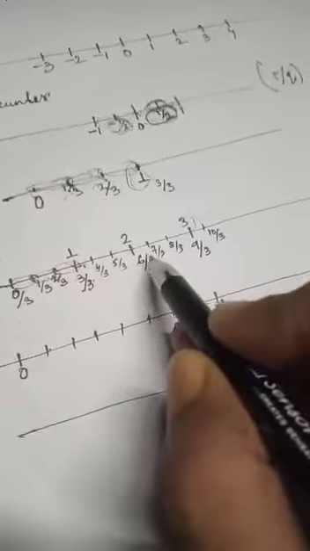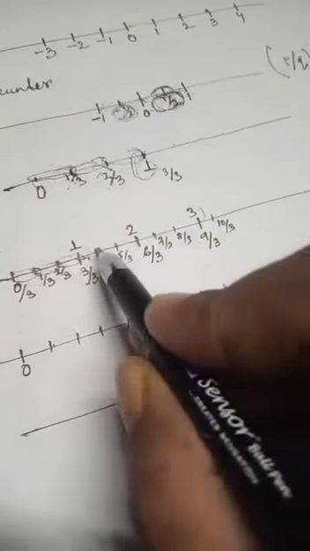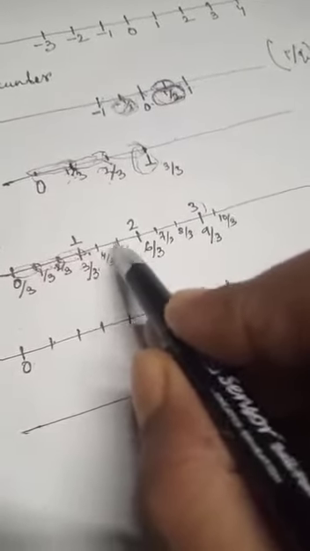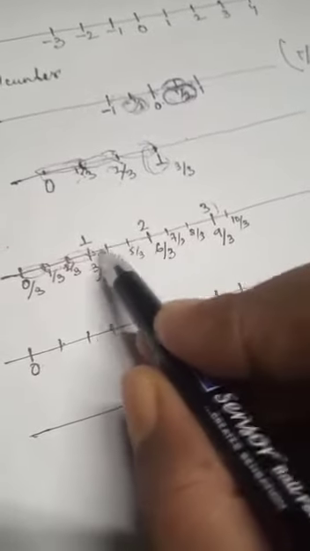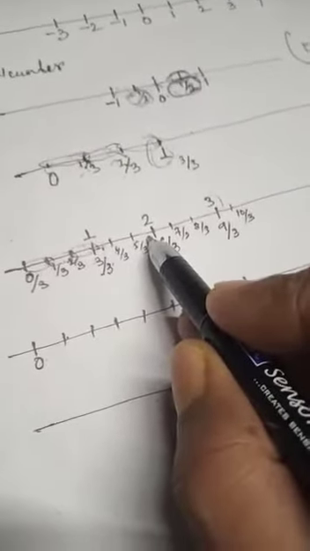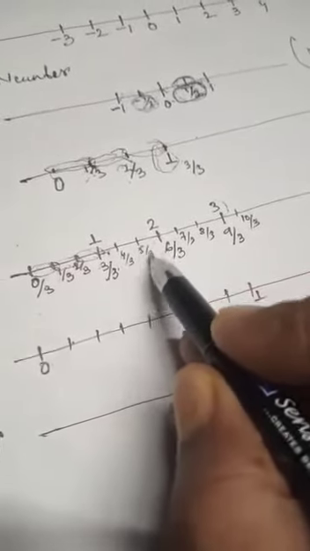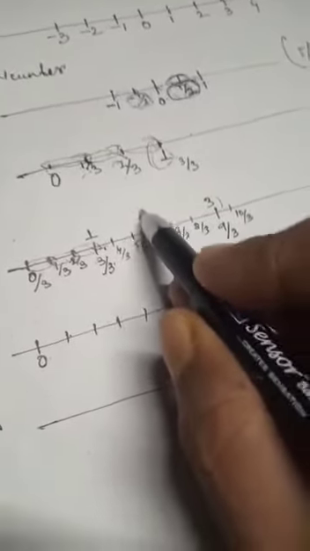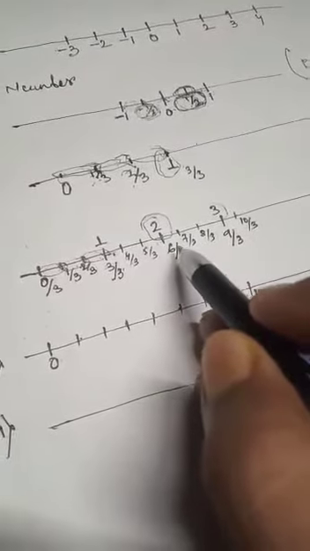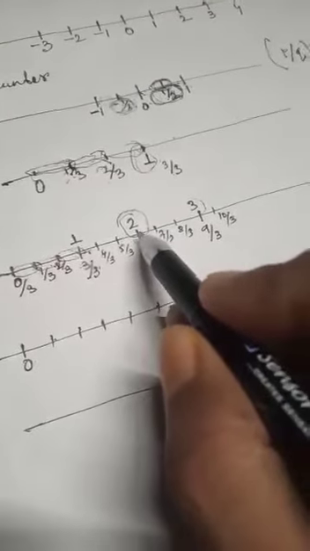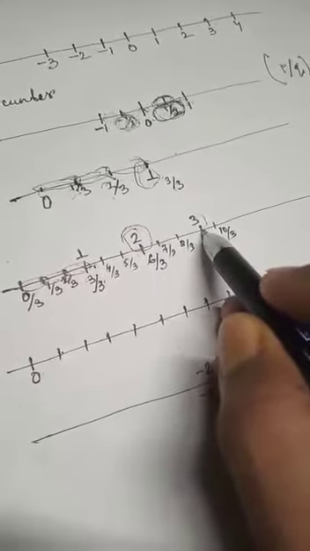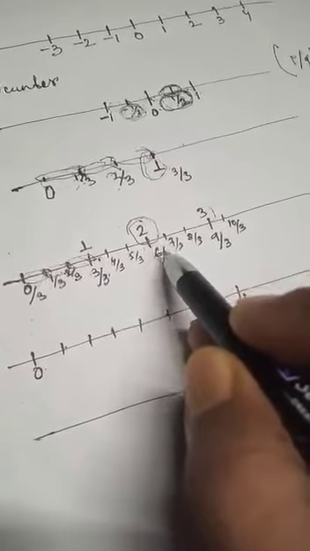Okay, then 6 by 3. So this part and this part, these are the 3 equal parts. First part is 4 by 3, 5 by 3, and then 6 by 3. That means 2. Next, from 2 to 3, we divide again 3 equal parts.